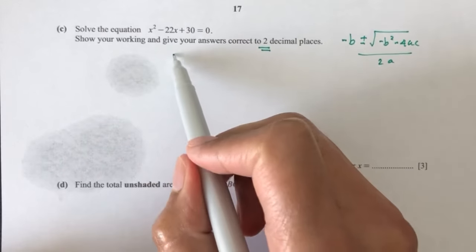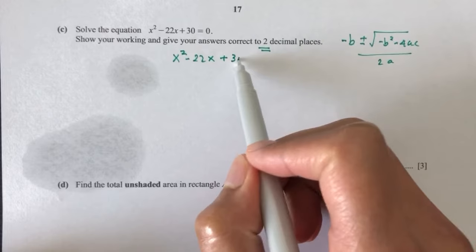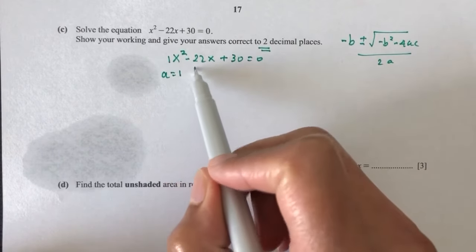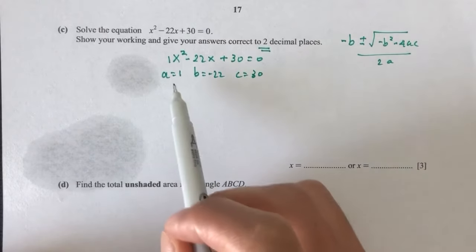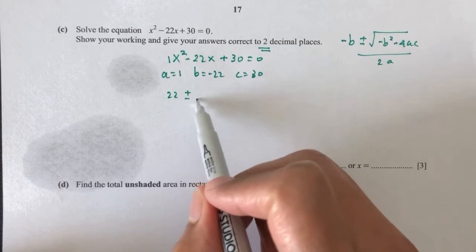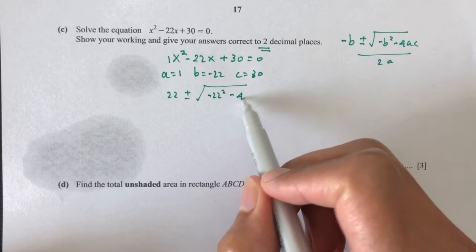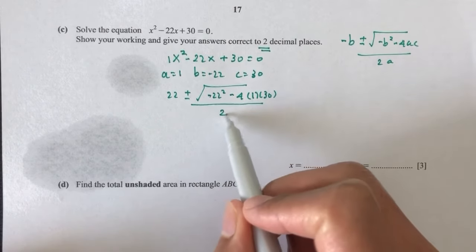So let's do that. x squared minus 22x plus 30 is 0. So the coefficients are a is 1, b is minus 22, c is 30. So replace that in the equation. We have minus minus 22, plus or minus the square root of minus 22 squared minus 4 times a times c, divided by 2a.